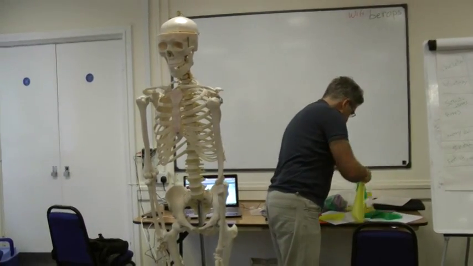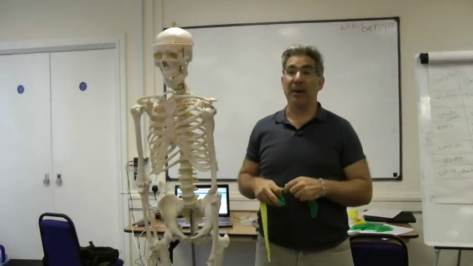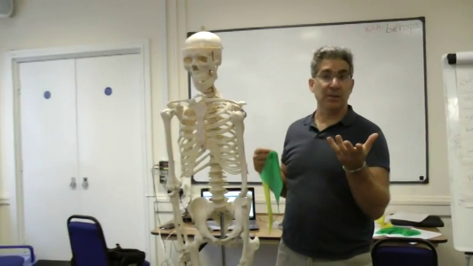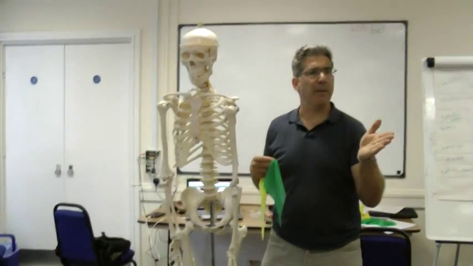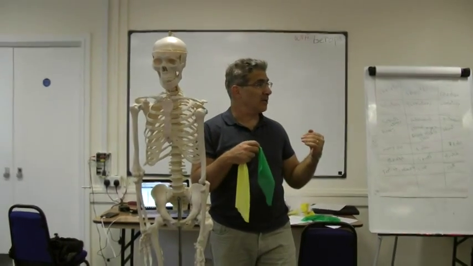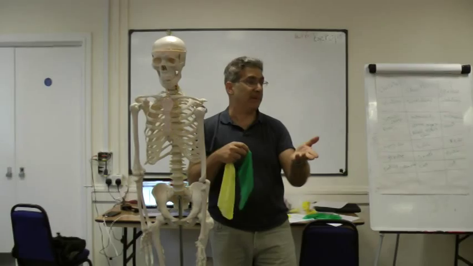So this is going to be an imaginary muscle. There might be a real muscle there, but I don't want you to think about name. I want you to think about an example, that through this example you can learn any other muscle.